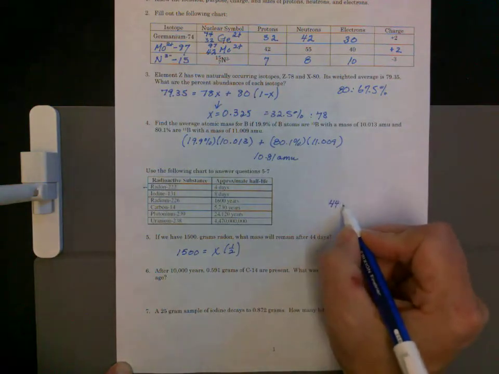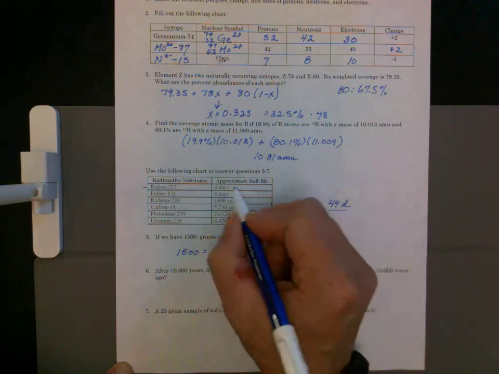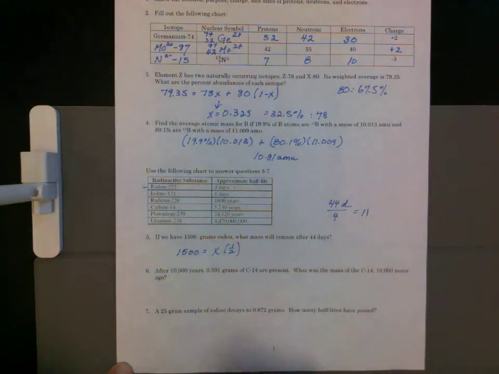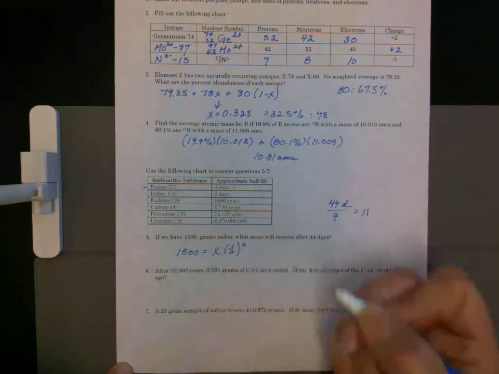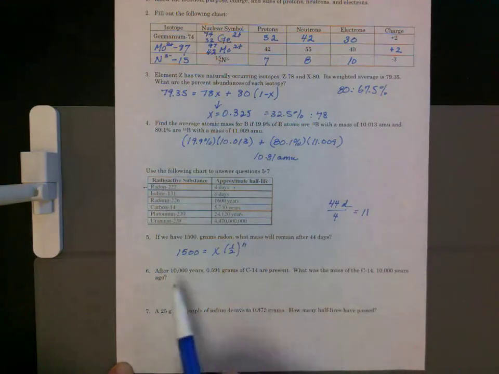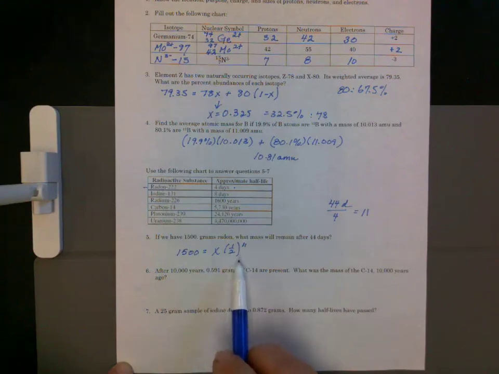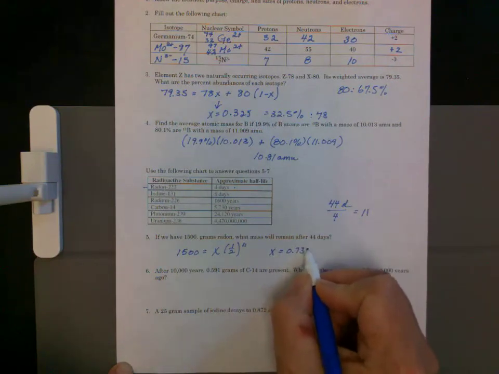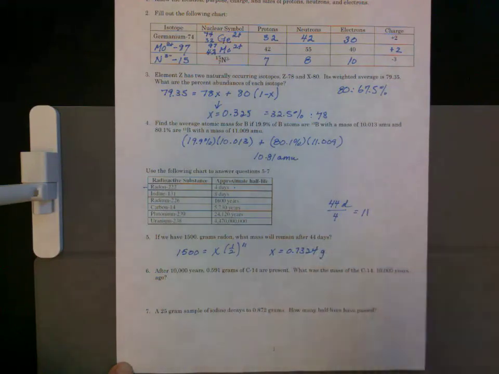Well, I have 44 days. Half-life is 4 days, so it's 11 half-lives. So it's going to be 1/2 raised to the 11. So to hit that into your calculator, it's 1,500 times 1/2 caret 11. And when we solve for this, we get a final amount of 0.7324 grams.